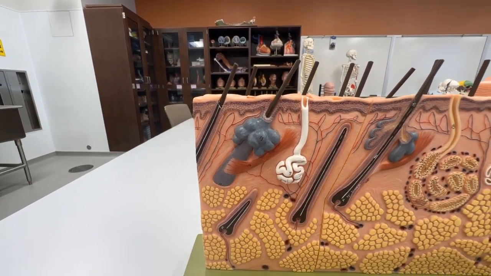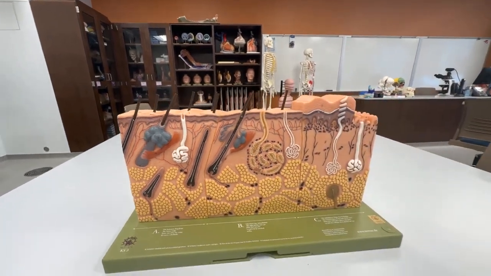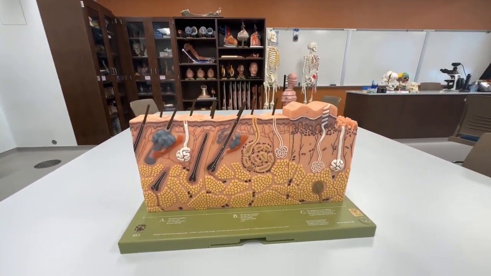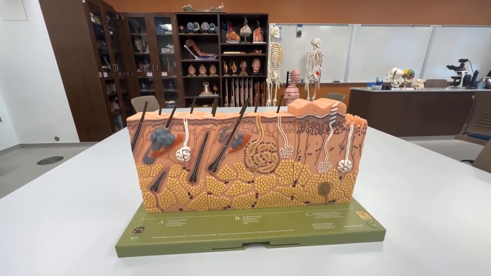Okay, I think that is just about everything on the green SOMSO model for the integument.